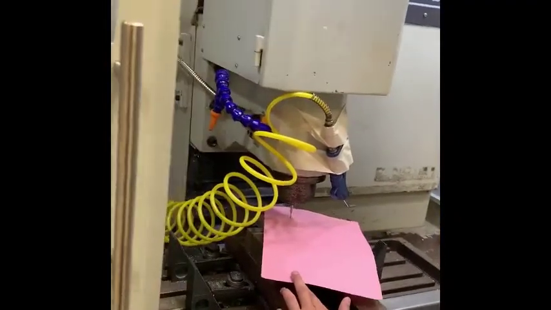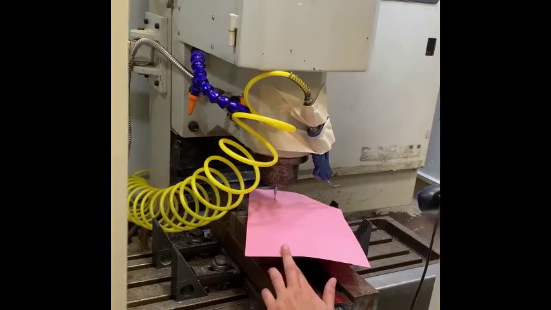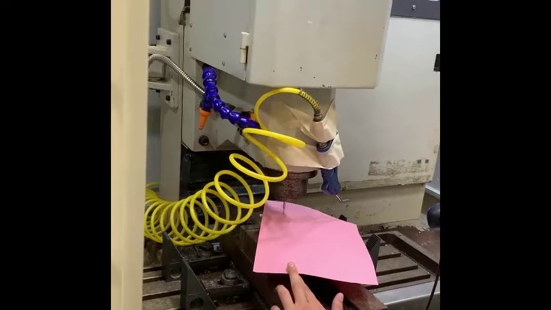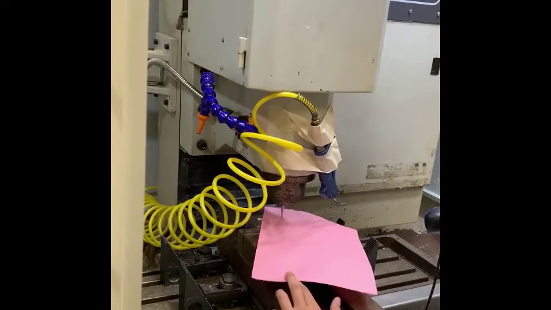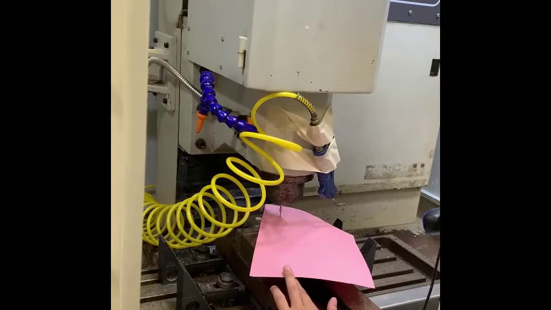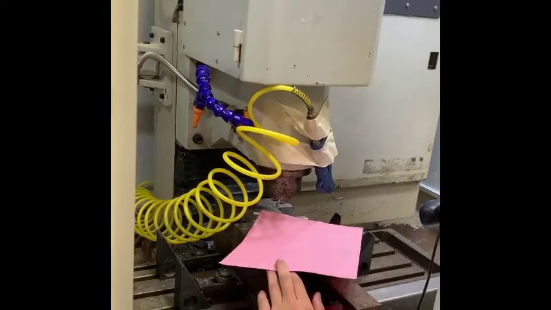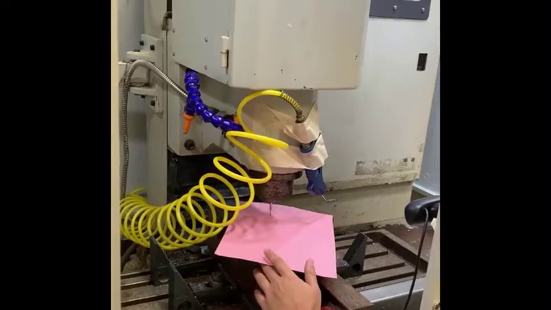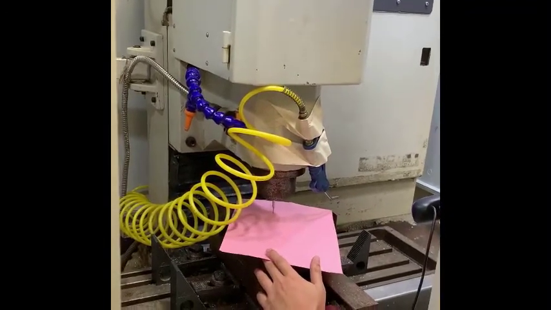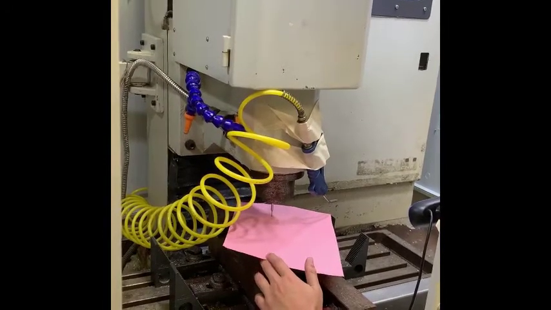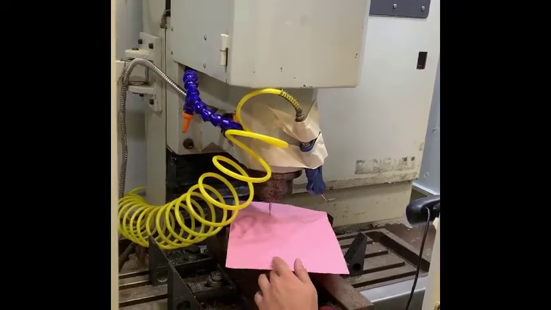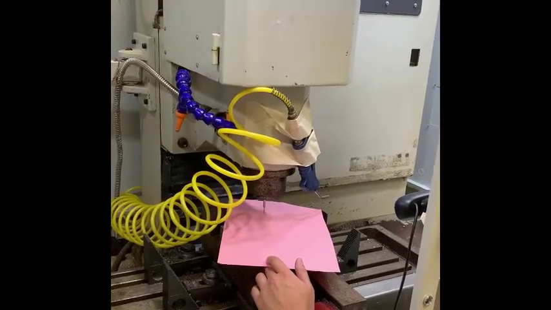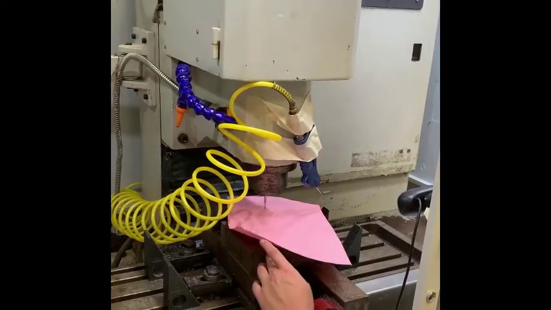It takes a bit of time to do. Alright, so I can feel some resistance when I try to move the paper, so that means that our end mill is touching the paper, which is touching our mold piece.